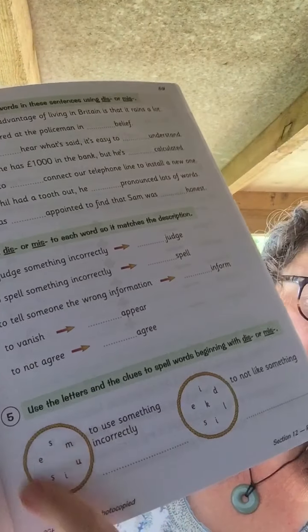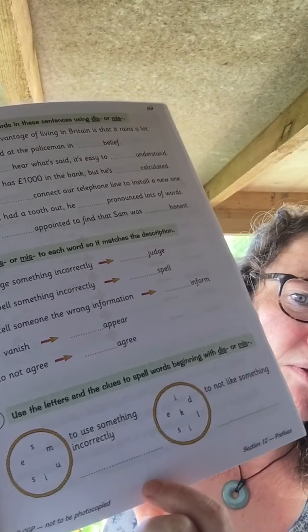And number 5, they've given you a couple of mixed up words to do, so you just need to look carefully at the meaning and work out what the word is that's been mixed up. I'll show you that. Can you see? So those letters together will spell a word that means to use something incorrectly, so you need to decide what that is. Okay, and that is your spellings homework for this week.